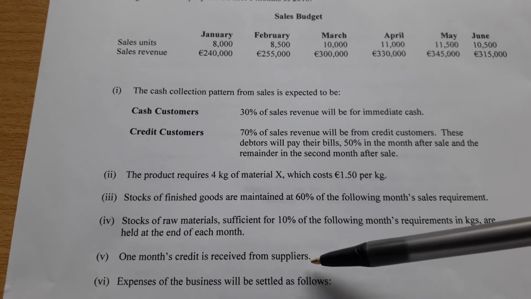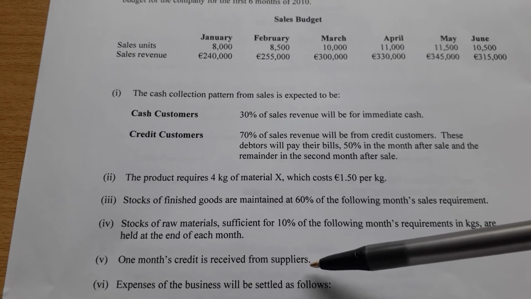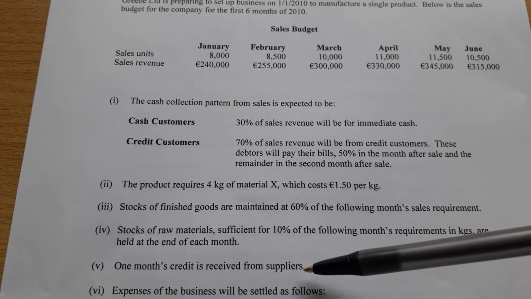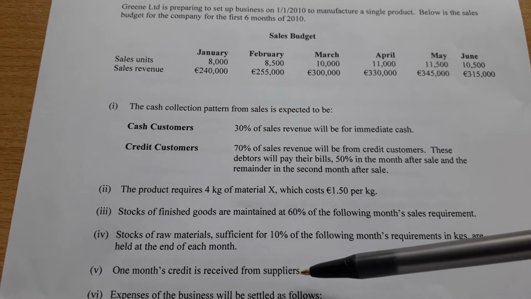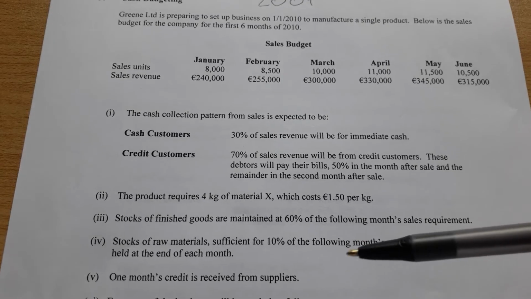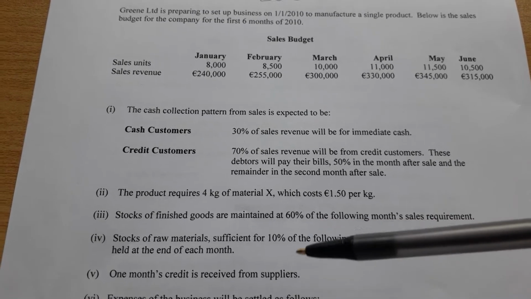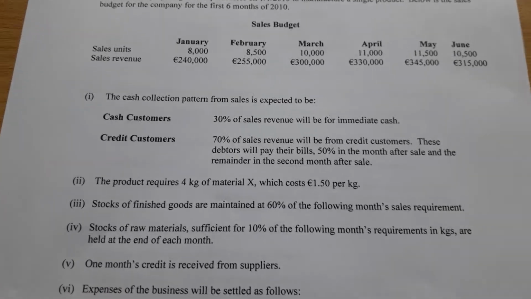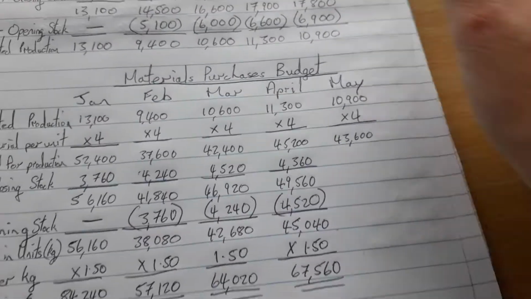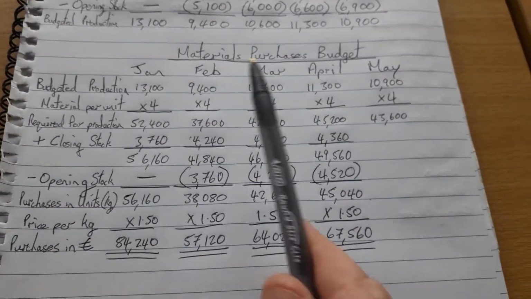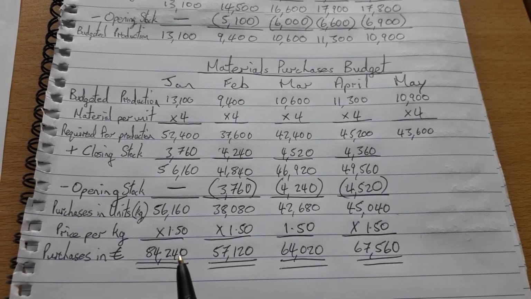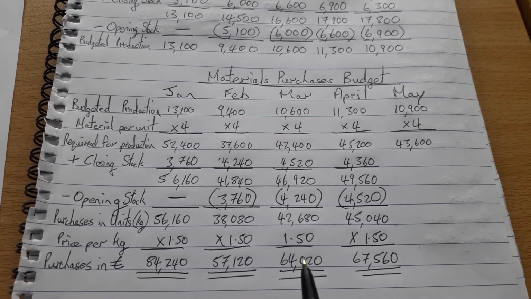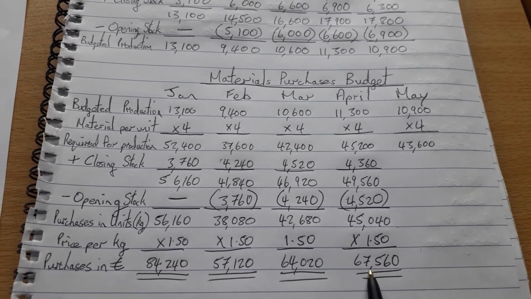That means if we purchase something in January, we won't have to pay for it until February. We'll have 1 month's, or they will have 1 month's credit. So anything purchased in January is paid for in February, anything in February is paid for in March, etc. So where do we get our purchase information? Well, we get that from our purchase budget that we completed earlier. So in the last part, we completed this materials purchases budget, which said that we'd be buying this much worth of stock in January, that much in February, this much in March, that much in April.